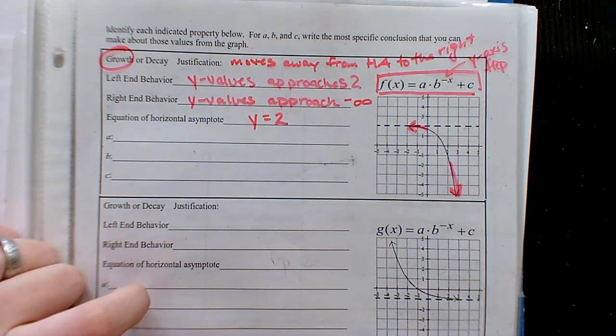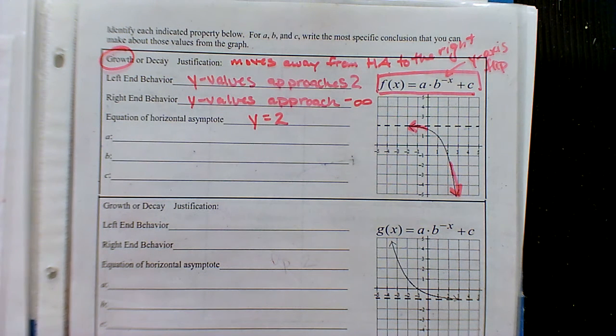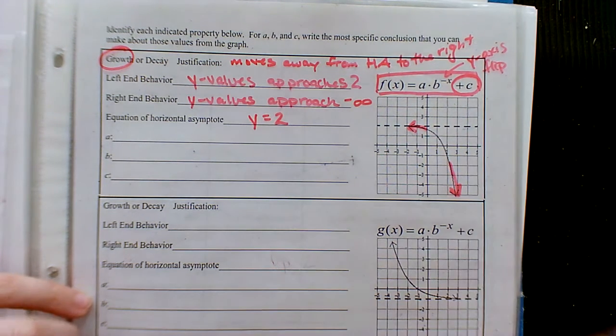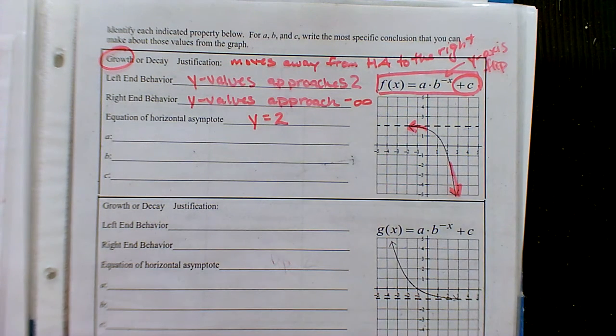Are we hanging in there with the different characteristics? Now, based off the way this graph looks, we're going to try to figure out what kind of numbers A, B, and C might be. I think for us, the easiest one to determine is probably going to be this number being added or subtracted on the end.